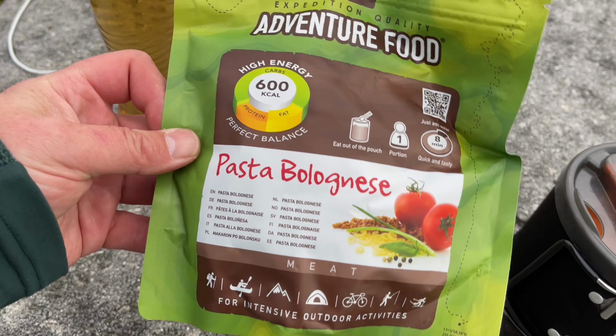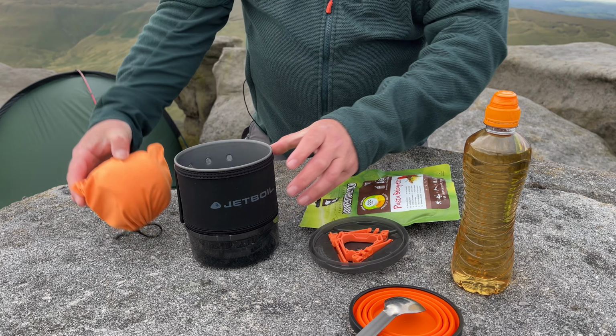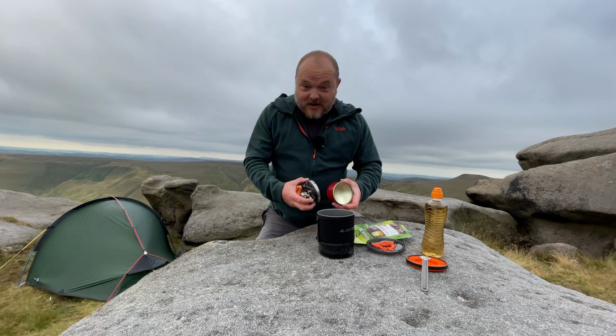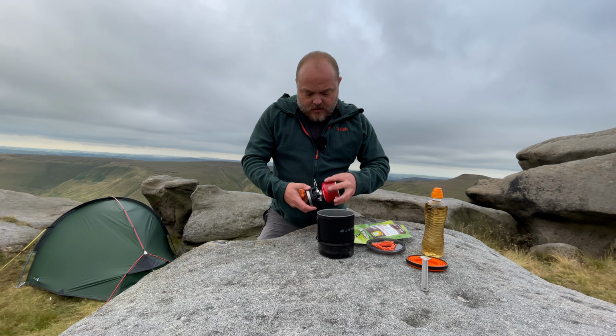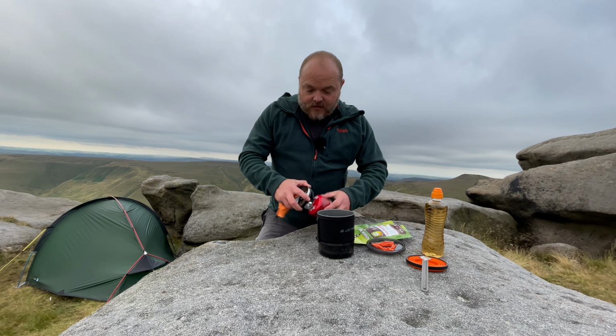So I brought a dehydrated pasta bolognese for tea. Gone for the Jetboil today, but if I wanted to bring something like steak, which I do quite a lot to be honest with you, I'd bring a frying pan. I could still bring the Jetboil, but I'd also need to make sure that the meat was okay to transfer here.